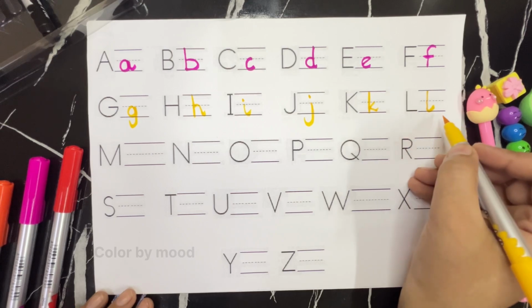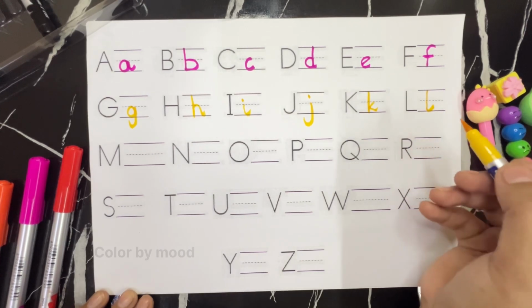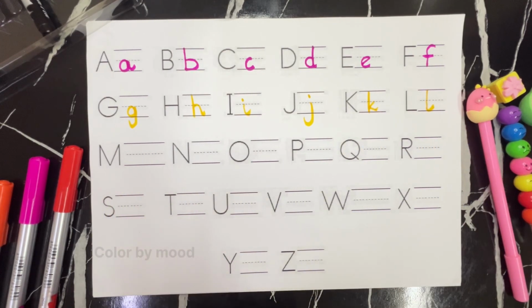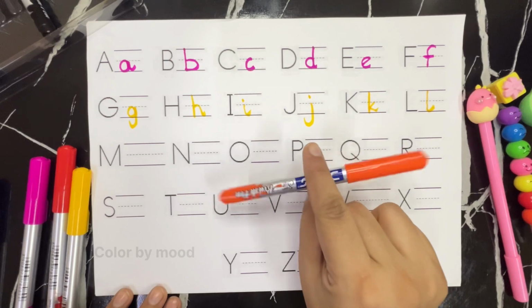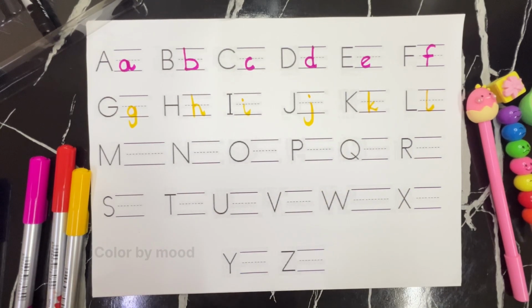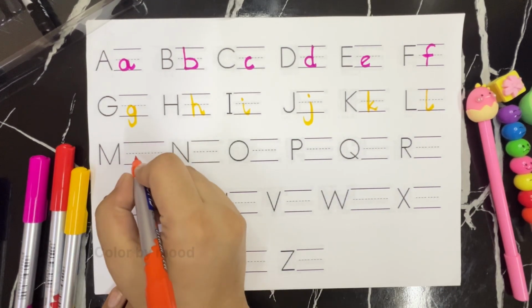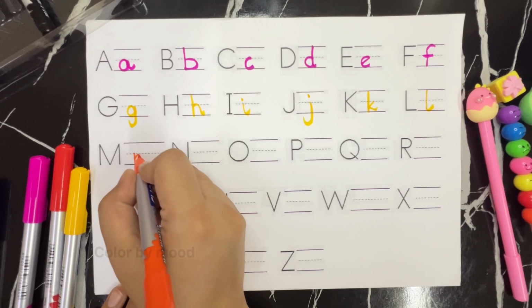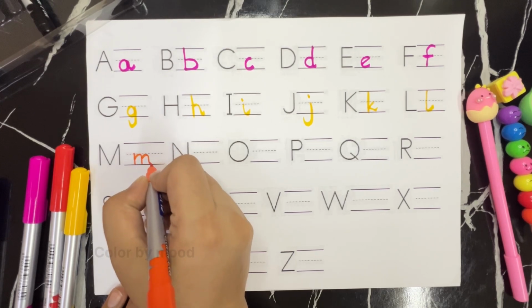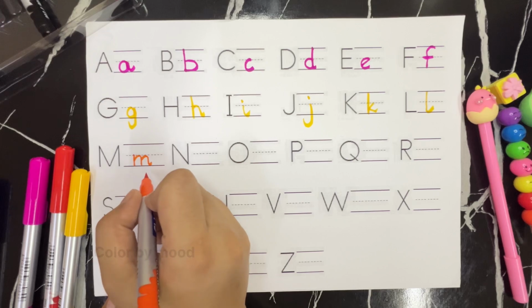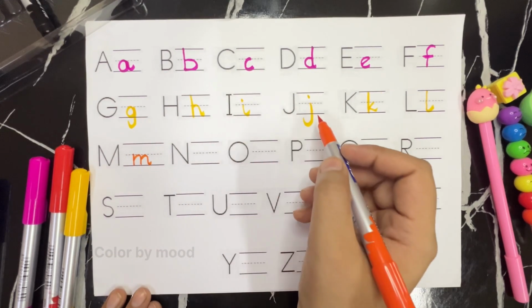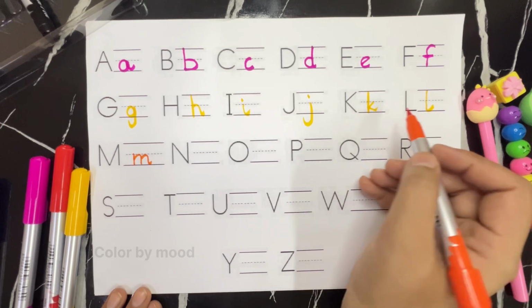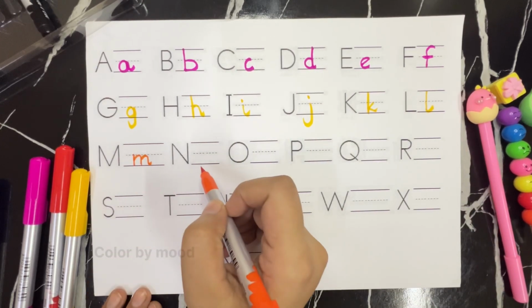Capital L and small l. Very nice. After L, which letter will come? Yes, letter M. Letter M we are writing with orange color. Small letter M. Very nice. Capital M and small m. G, H, I, J, K, L, M. After M, which letter will come?